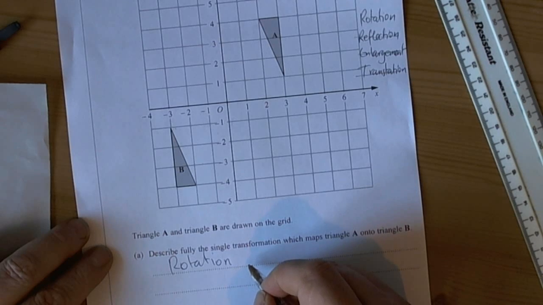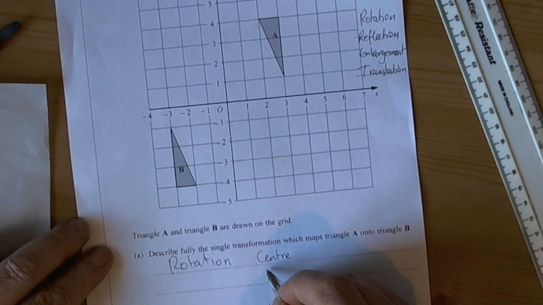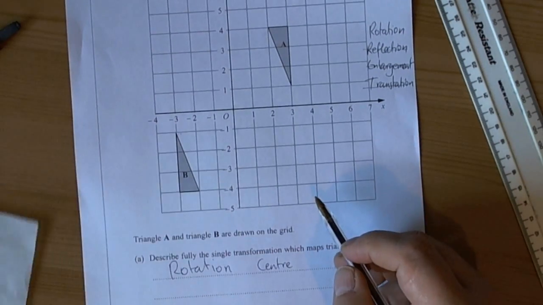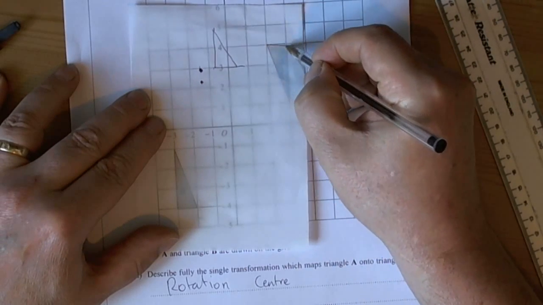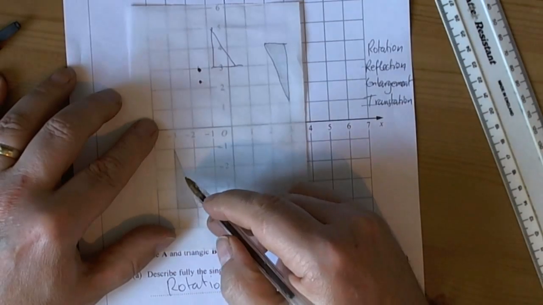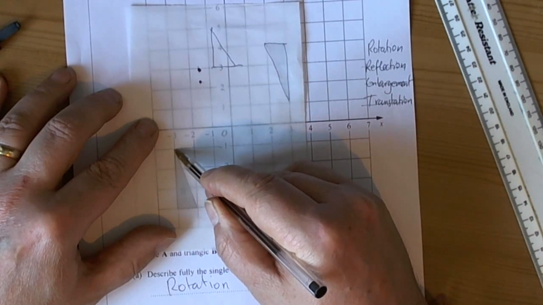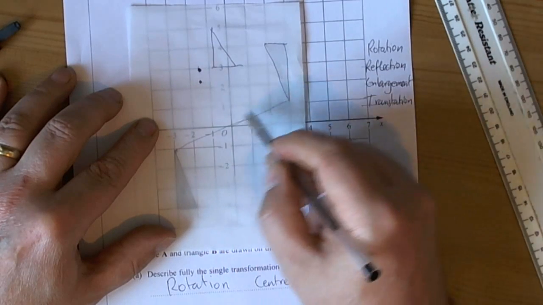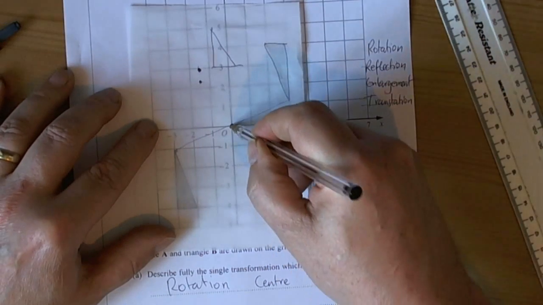Now rotation requires 2 other things to identify it. It needs a centre and it needs an angle of turn. So it's asking us to go from A on to B. So we get our tracing paper and we trace over A, and then we ask ourselves, it's going to turn upside down, so it's going to be a 180-degree turn, and we can see that if we join the 2 top corners up, then the centre of rotation must be on this line somewhere, and it's going to be halfway, and if we look carefully we can see that halfway is there. So we just check it.